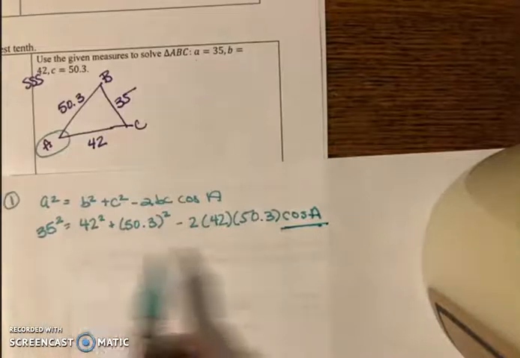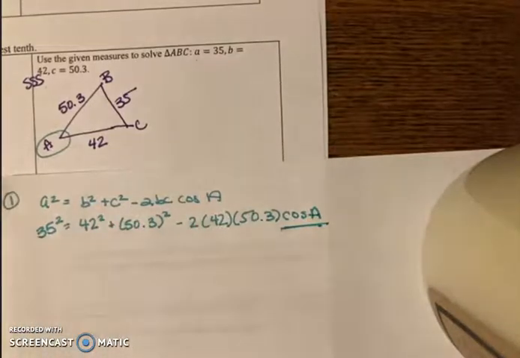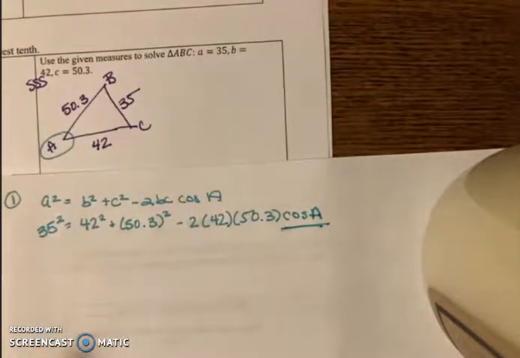So I'm just going to clean this up and then try and get cosine isolated.